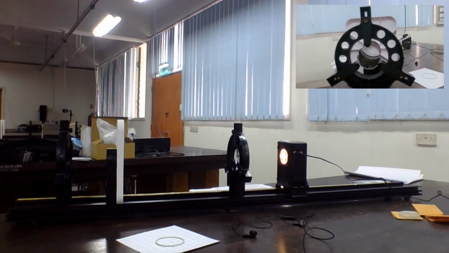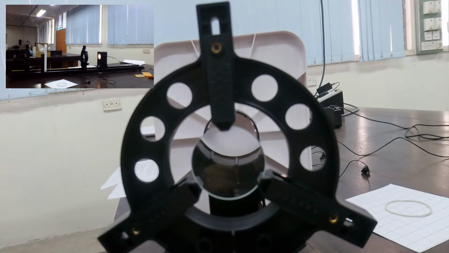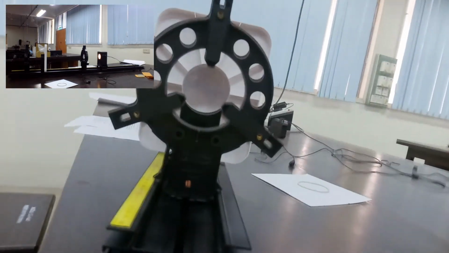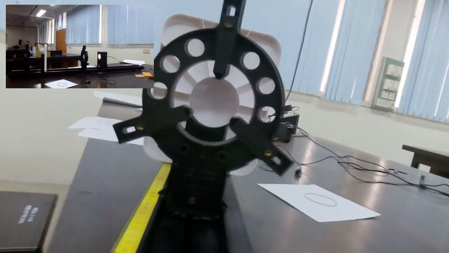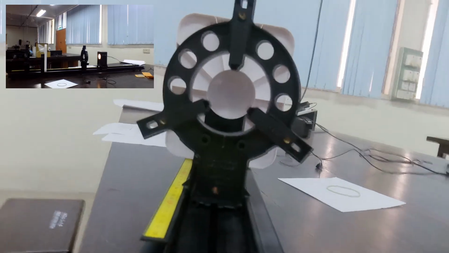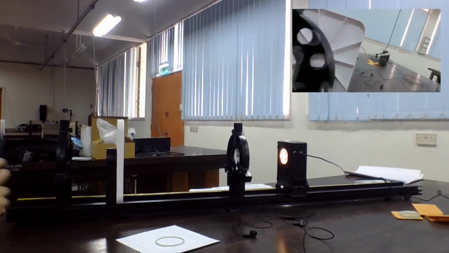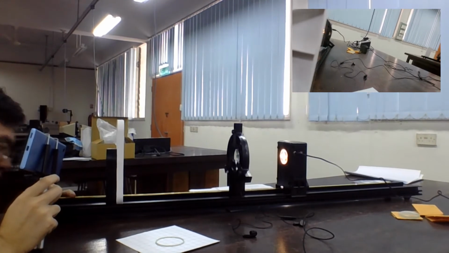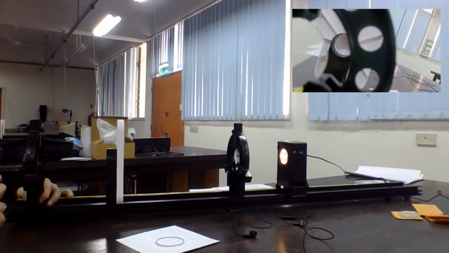So what you have here is this lens. I can't go any shorter than around here. What you want is to see through this lens such that you get the best view, very well focused.